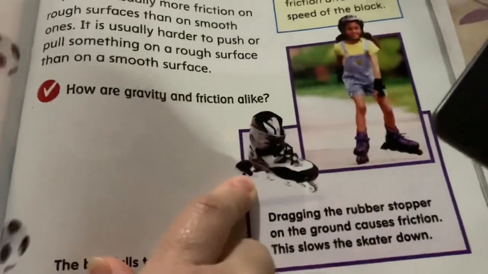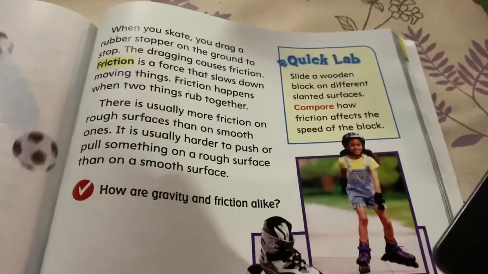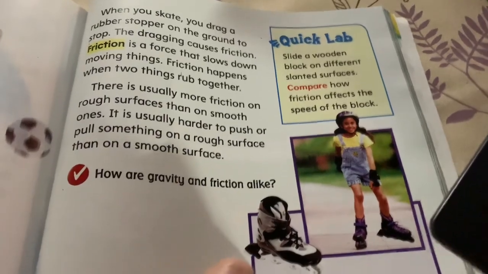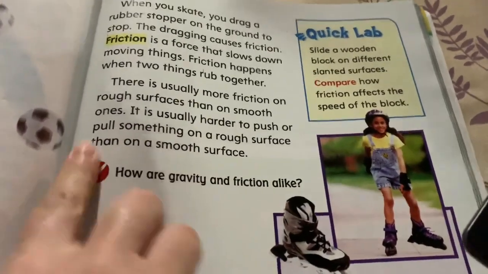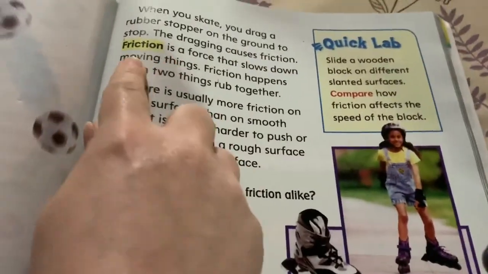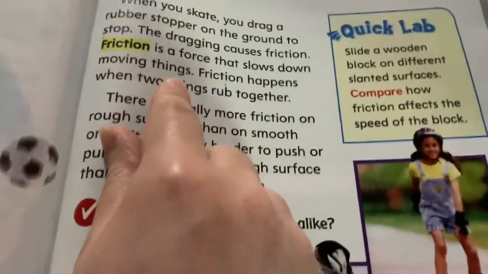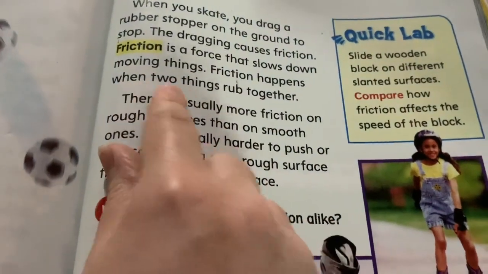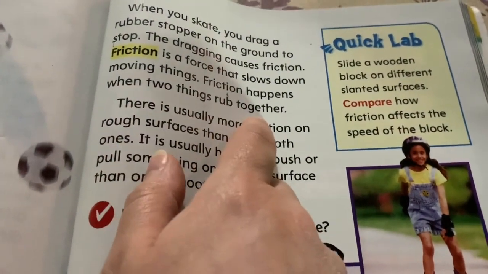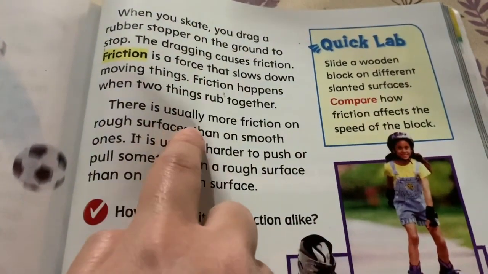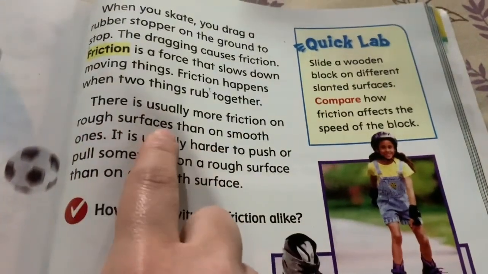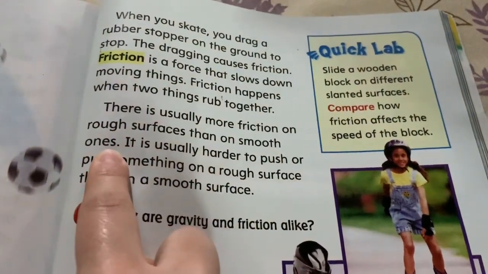So the rubber stopper here in the skate causes friction. Friction is a force that slows down moving things. Friction happens when two things rub together. There's usually more friction on rough surfaces than on smooth ones.